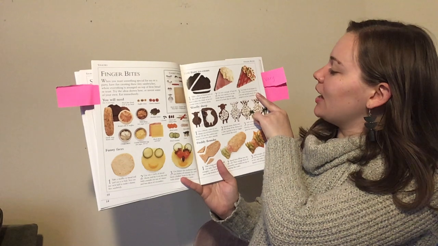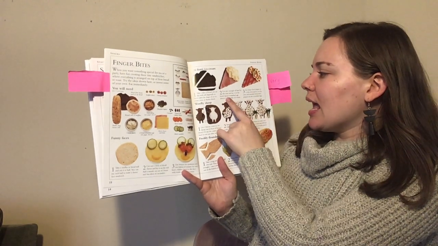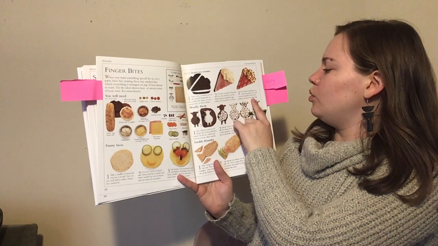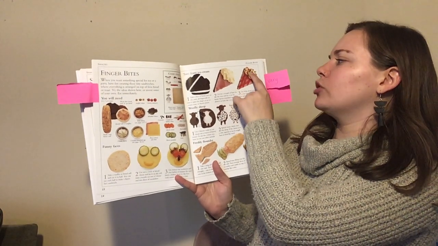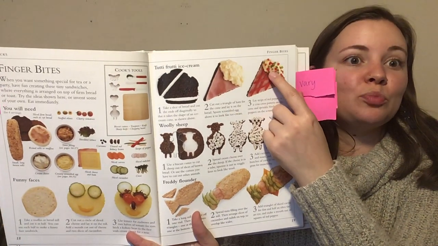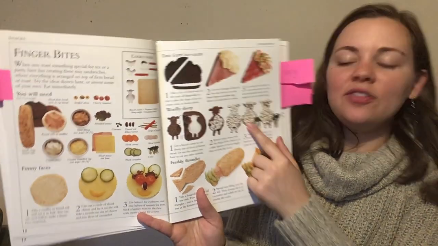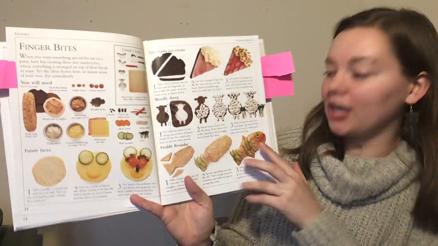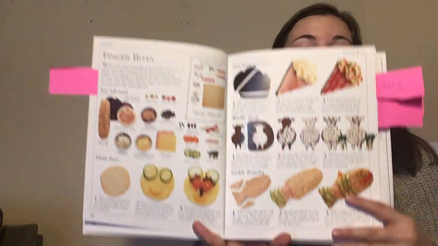No. I can see that they put ham, some eggs, red pepper, and they even added some green peppers as well to give it a little bit of a sprinkle look. Down here, there's another woolly sheep and a Freddy flounder. These people are getting creative with their foods.